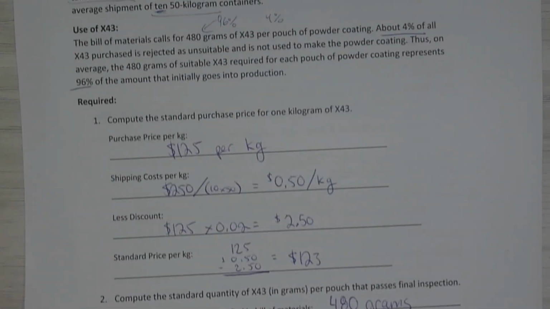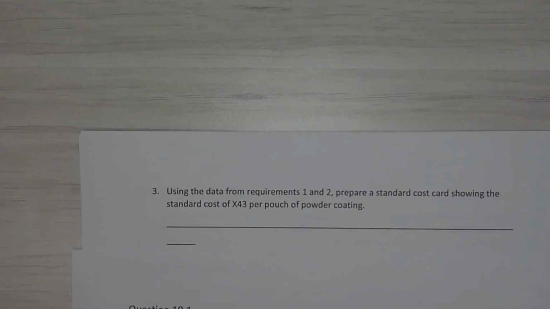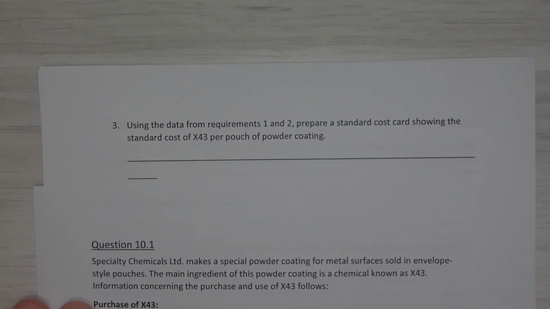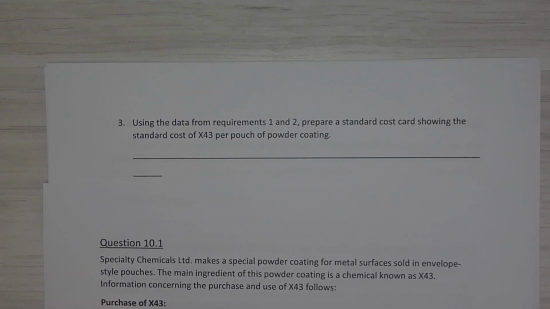Now finally, we need to use our data to create a standard cost card showing the standard cost of X43 per pouch of powder coating.